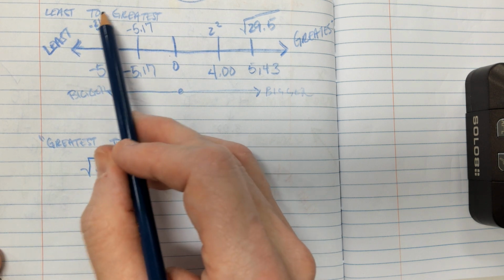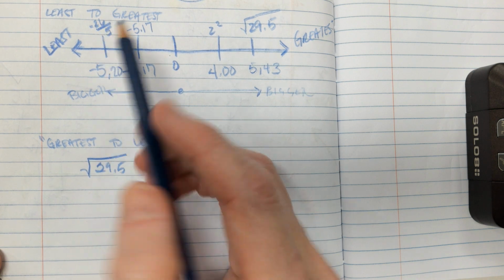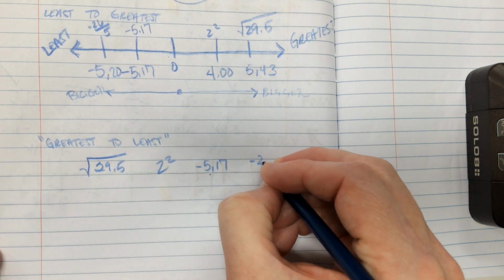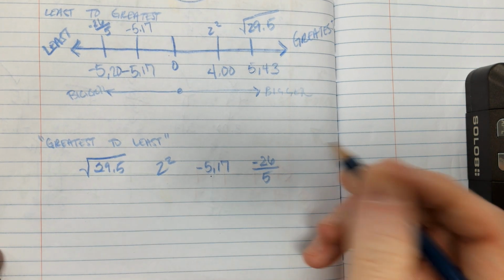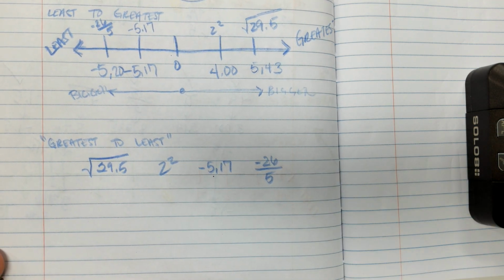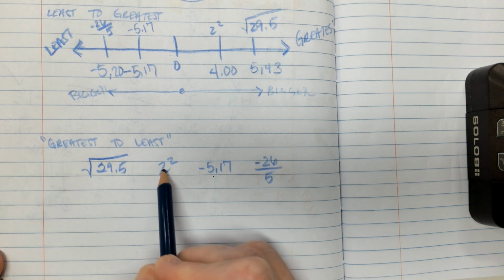No, in this form, what is that? How would you say that? Negative 26 what? That's well said. Divided by 5, or you could say negative 26 over 5. And bam, you've got them greatest to least.